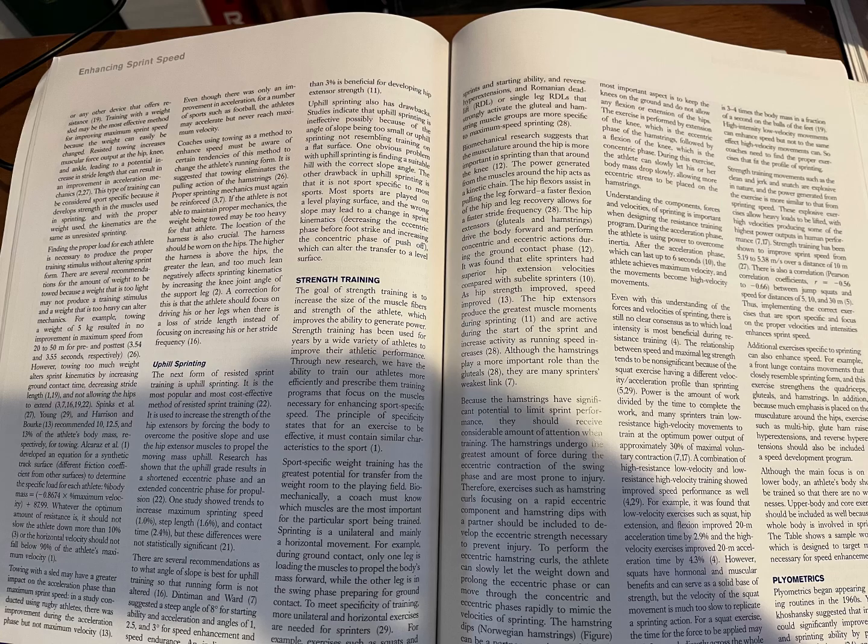To meet specificity of training, more unilateral and horizontal exercises are needed for sprinters. For example, exercises such as squats and single leg squats will help improve short sprints in starting ability, and reversed hyperextensors, Romanian deadlifts, RDL, and single leg RDLs that strongly activate the gluteal and hamstring muscle groups are more specific to maximum speed sprinting.